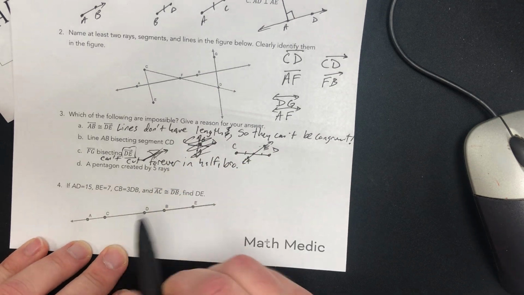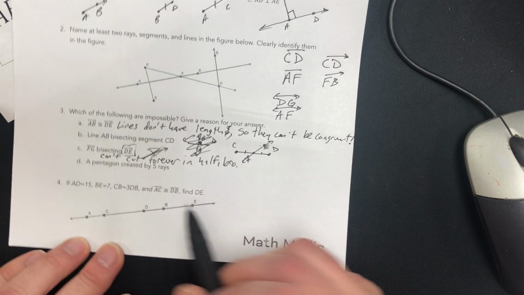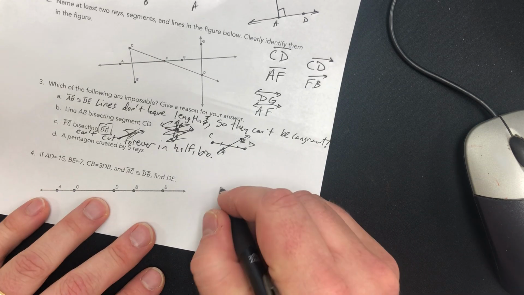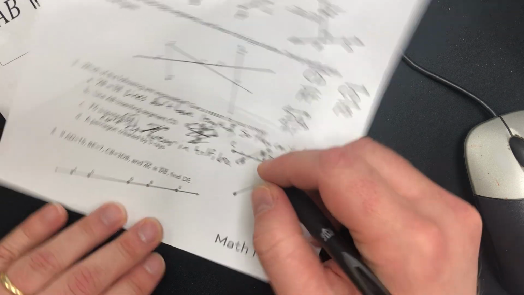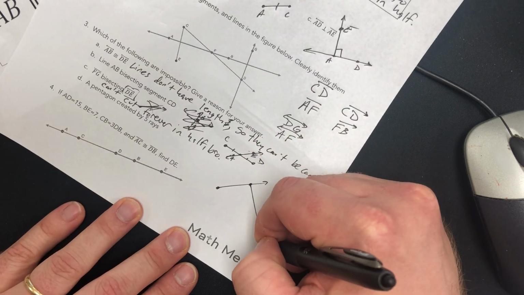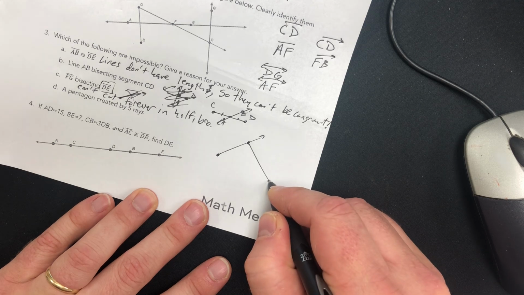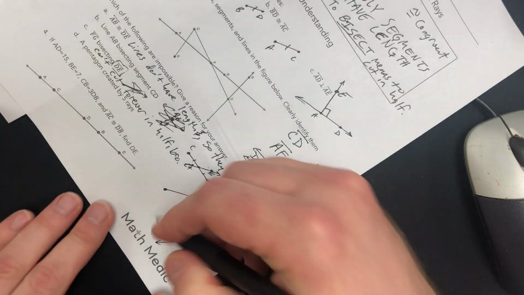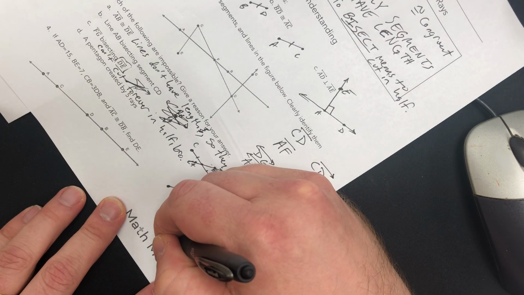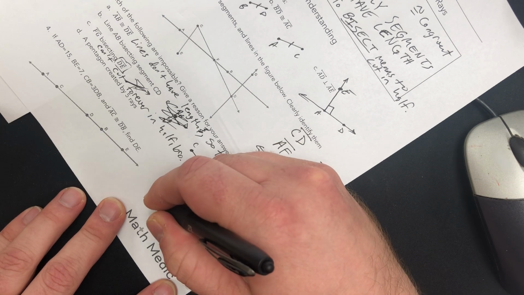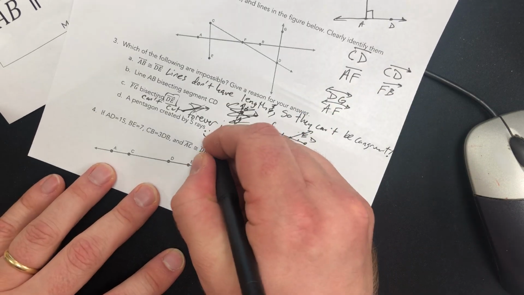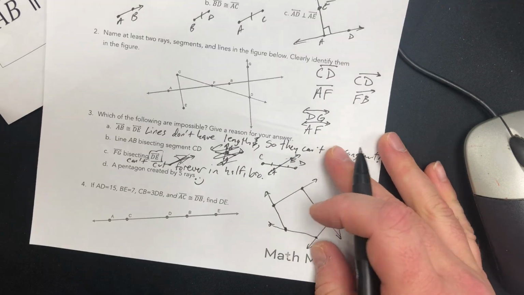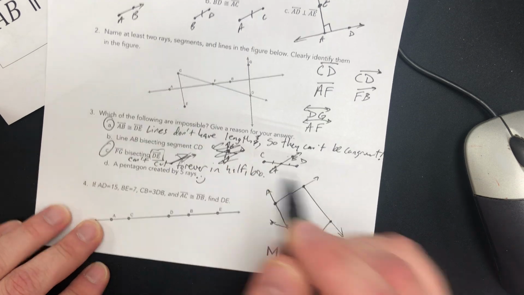All right, a pentagon created by 5 rays. So let's see if I can draw this. Here's a ray, goes. I'll put a dot on that one, goes. I'll put a dot on that one, goes. I'll put a dot there, goes, and I'll put a dot there, goes. So the impossible ones were A and C.